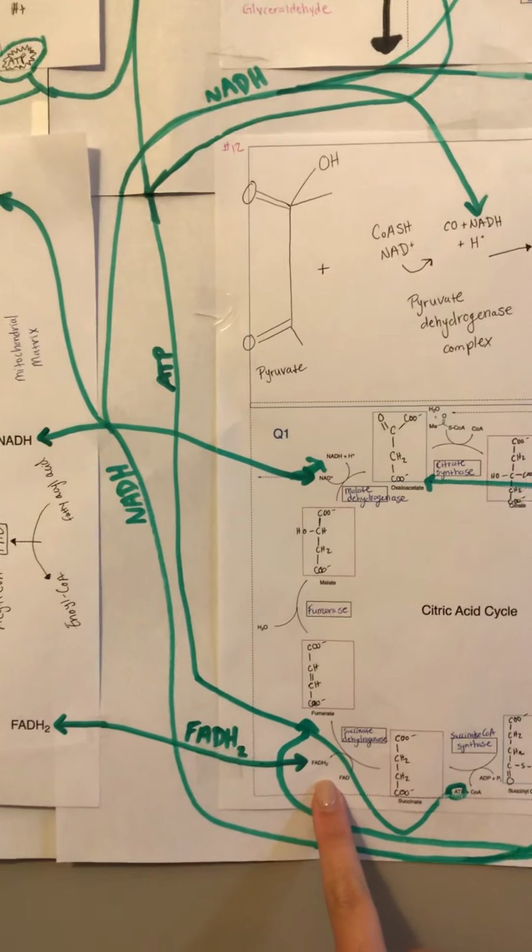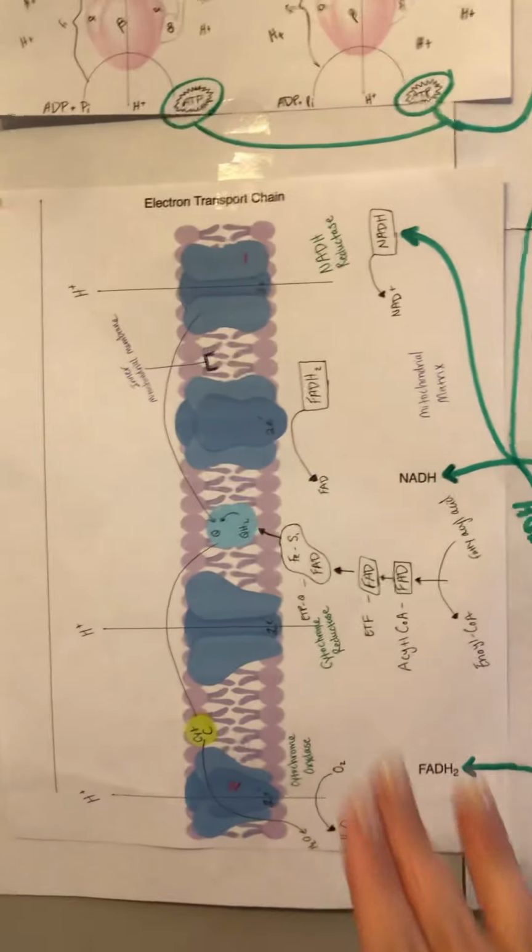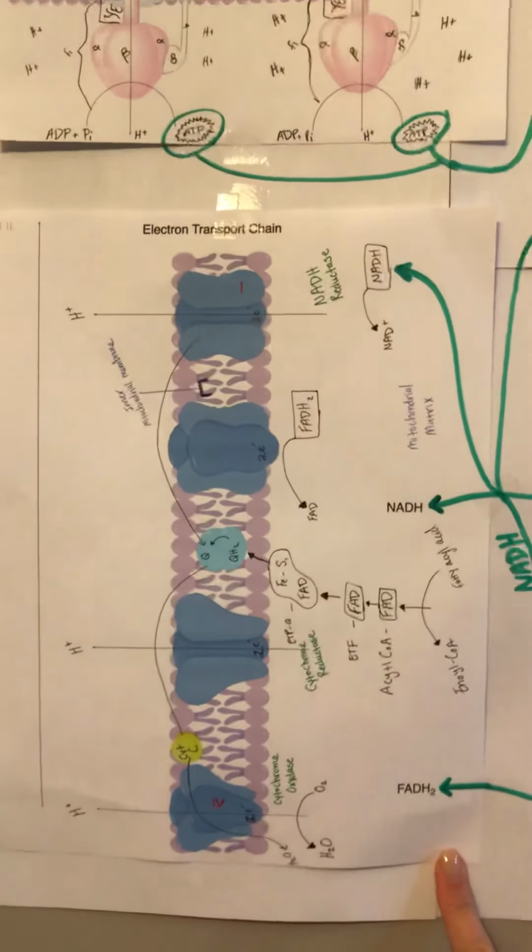multiple parts of the citric acid cycle are used in other areas of this whole process, but we're going to stick to this first. We're going to take some of these FADH2s and our NADHs that are used in here, and they're going to be brought over into the electron transport chain.